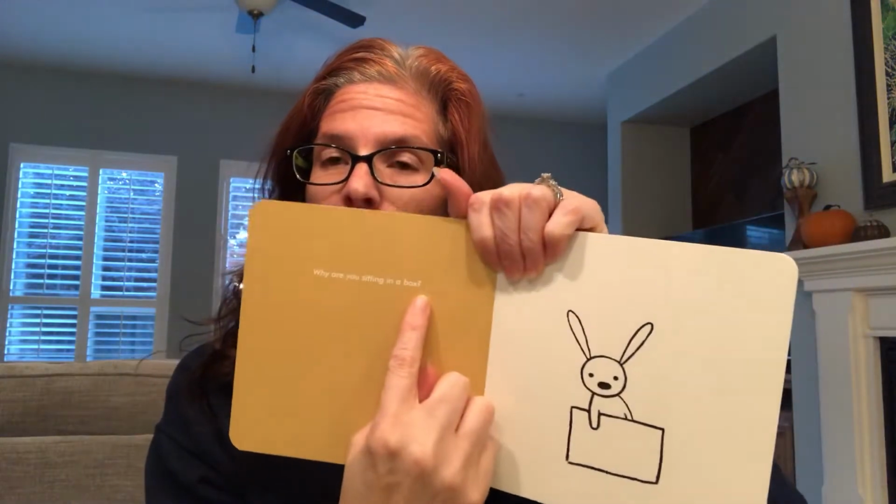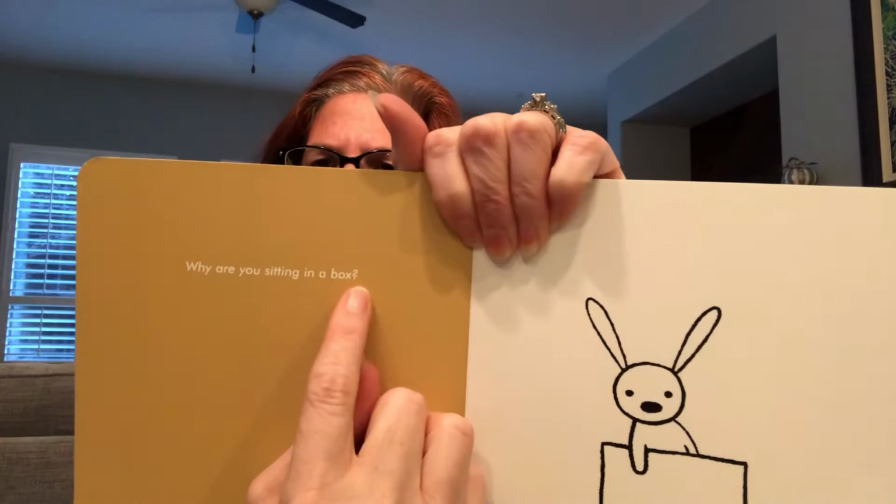You can point out punctuation marks if they're ready for it. Oh, look at the end of the sentence. It has an interesting mark. What is that mark called? Oh, a question mark. How does the sentence always start? We start with a capital letter. I always call them Captain Capitals, the letters that start at the beginning of the sentence.